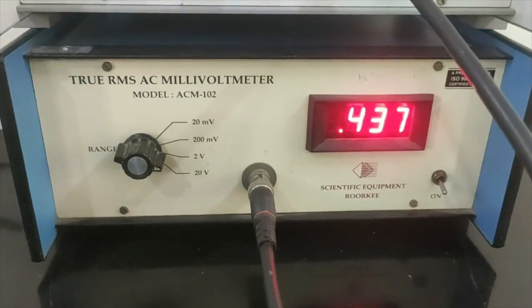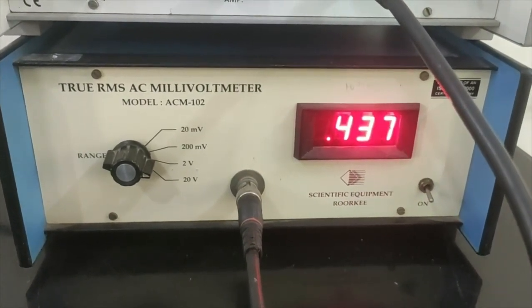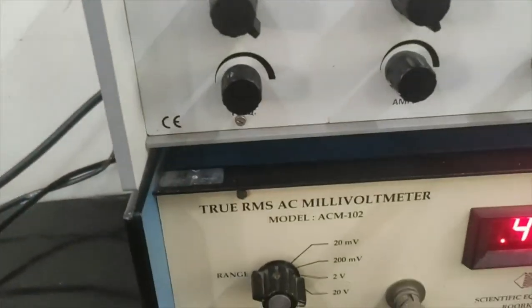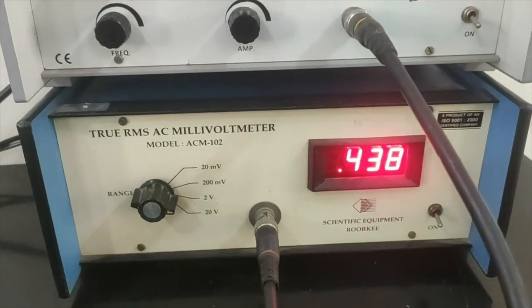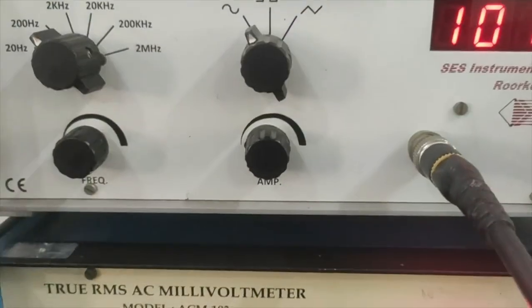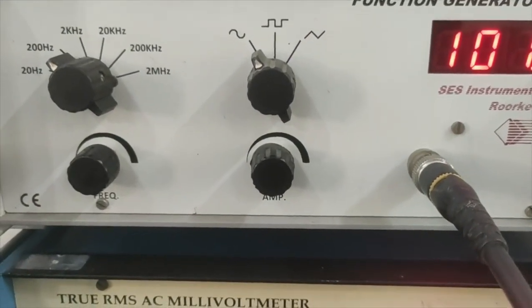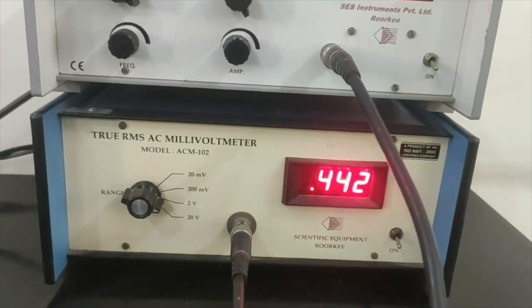It's coming out to be 0.438, slightly fluctuating, volts, because the knob is at the 2 volt range. So for 100 hertz of frequency, with the input fixed at 10 millivolt, the output is 0.44.